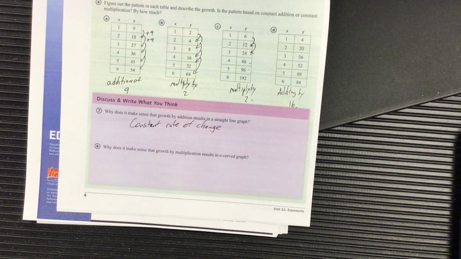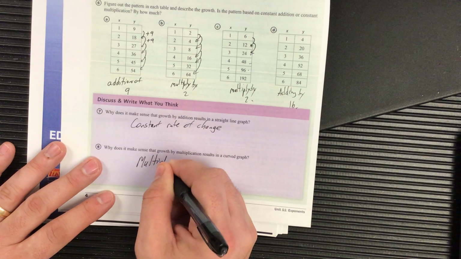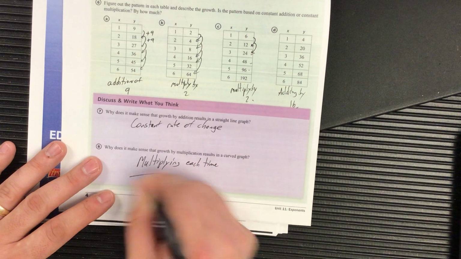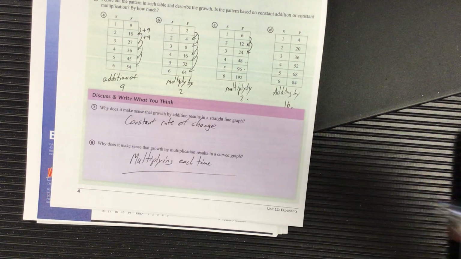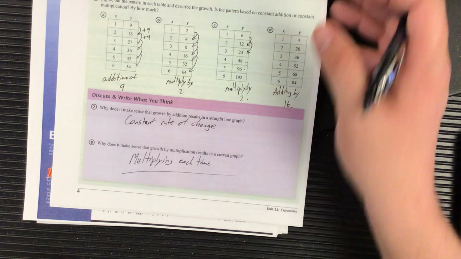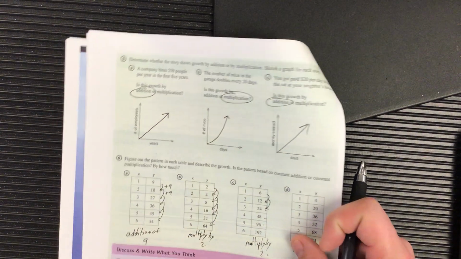Yep. Instead of adding the same number, you are multiplying each time. So it might sound the same, that it's times 2, times 2, times 2, times 2, but those numbers get a lot bigger than adding the same amount each time. And again, we've had a couple examples of that. The last one was when talking about the mice.